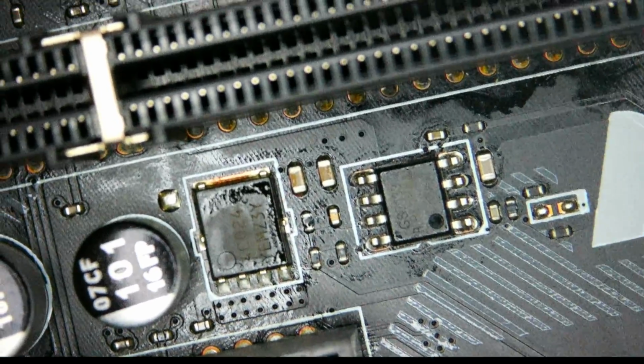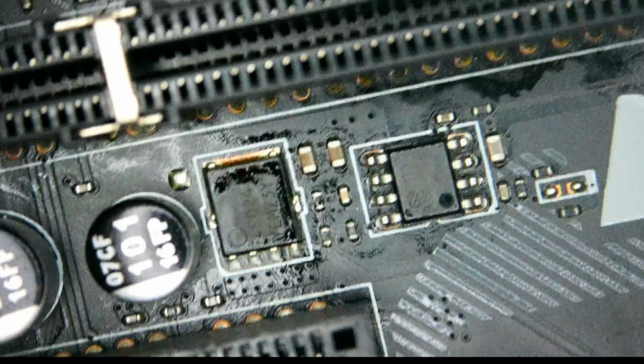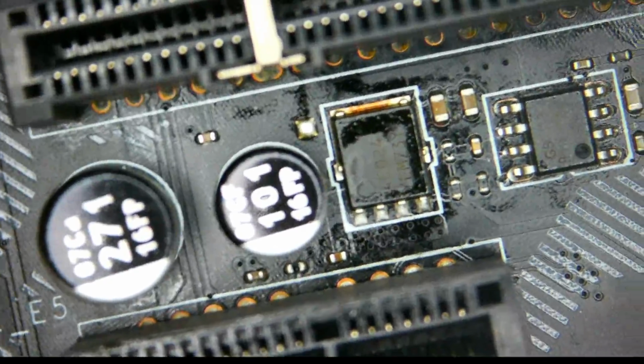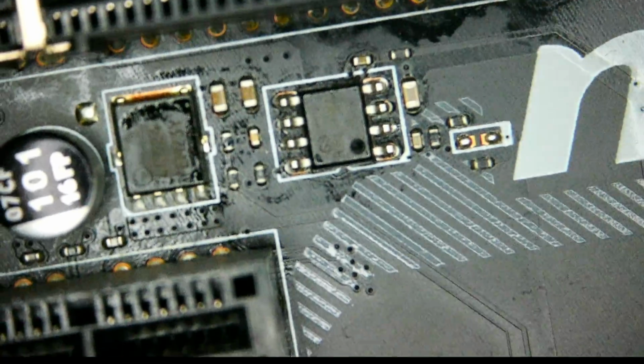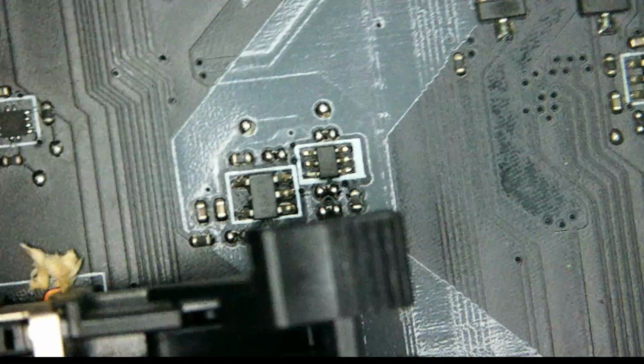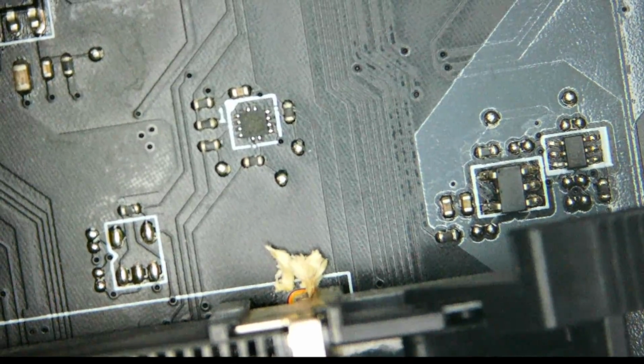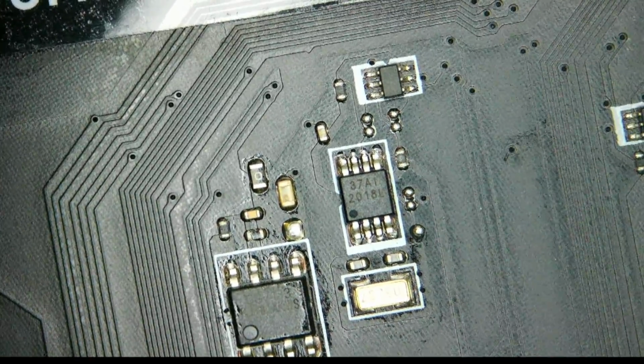And if the PCIe slots don't have any damage, okay, this MOSFET looks like it either has been soldered. Has this been soldered before? I don't think so. But it's weird how this one looks. Interesting. There's just some debris. But nothing damaged so far.